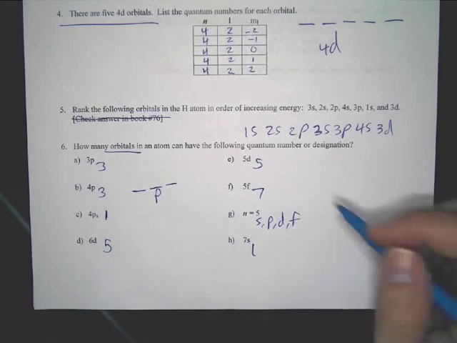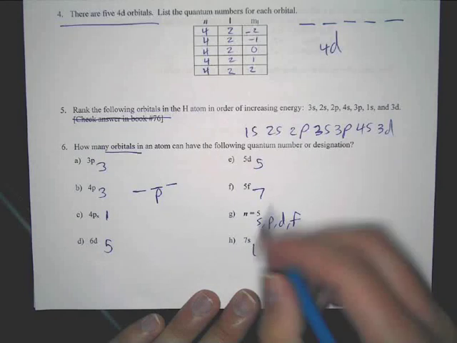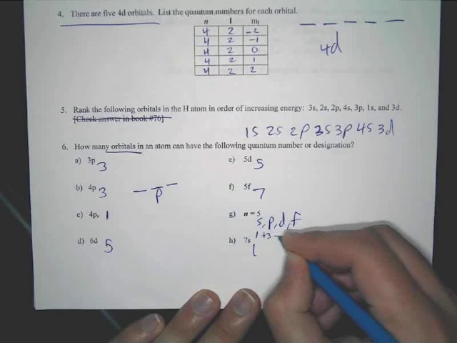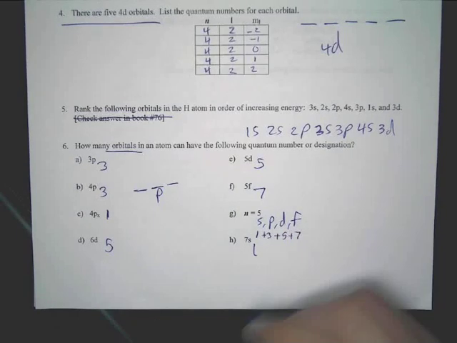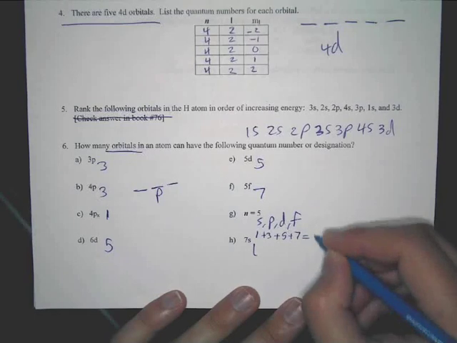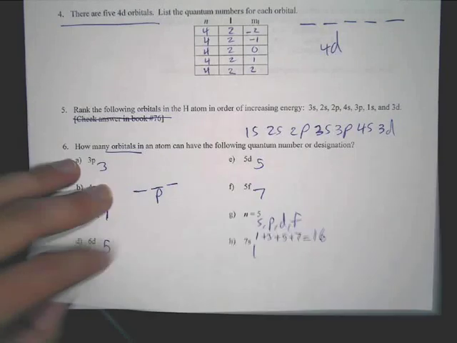So this is just simply how many orbitals do you have in S? How many in P? 1, 3, plus 5, plus 7. What does that come out to be? 16. Does it? Okay. 16. Questions? Is this helping? Yeah. Okay. Good.